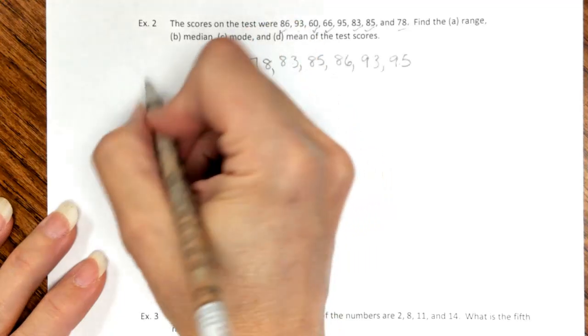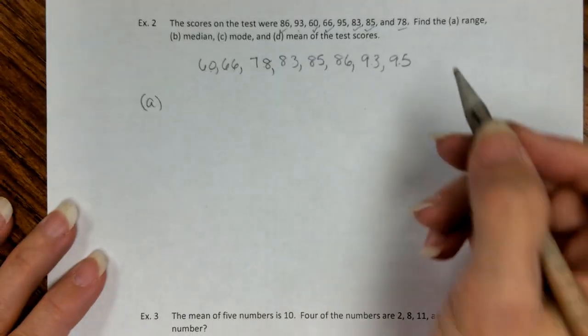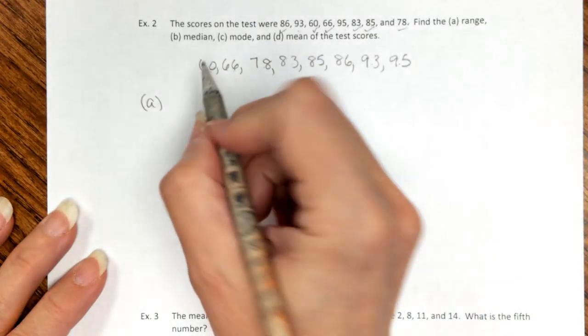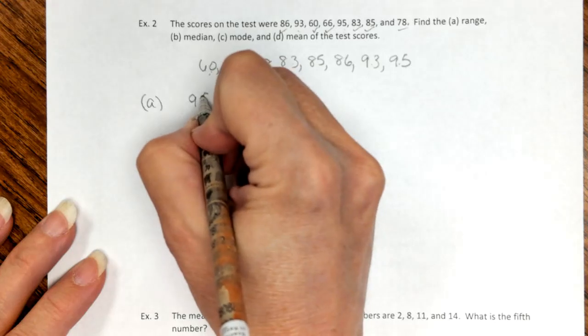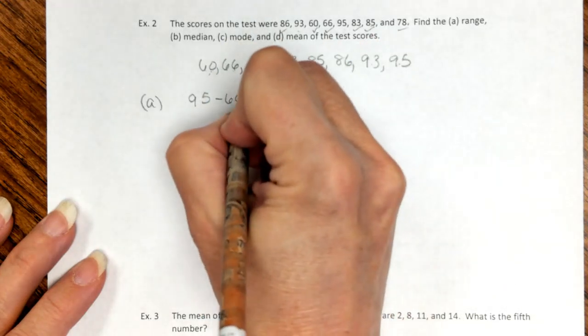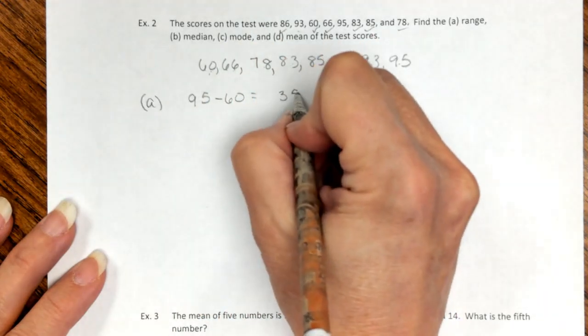A is the range. So the range is 95 minus 60. So 35.